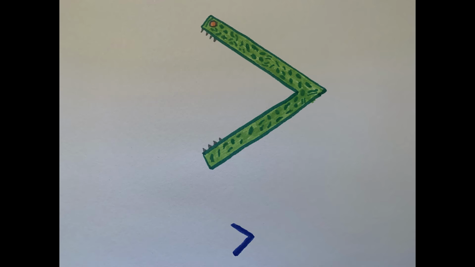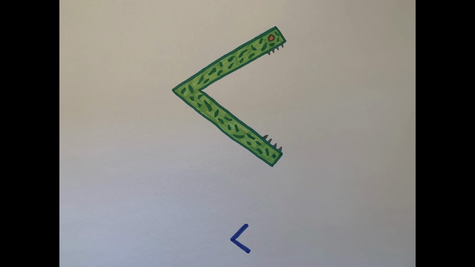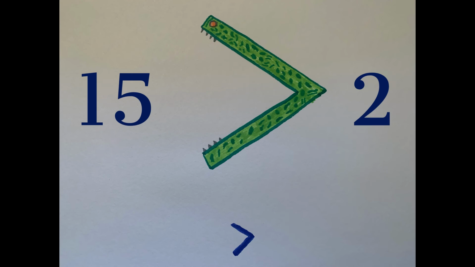And we solved all of those without even deciding on the name of the symbol. Now, for the naming and reading of the problem neat trick. If the gator's mouth is facing left, it is the greater than symbol. If the gator's open mouth is facing right, it is the less than symbol. Let's go back and read the math sentences.